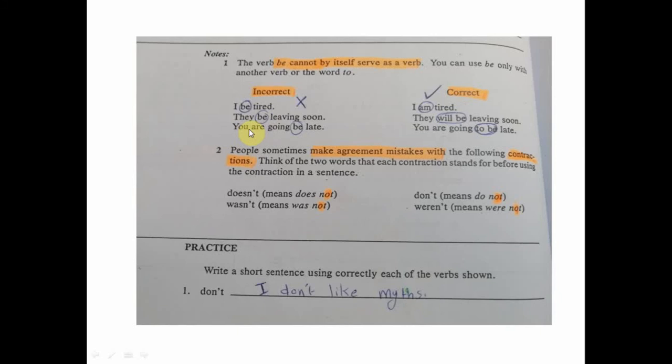"You are going be late." That's wrong. You cannot say be like this. It should be preceded by to. So you are going to be late. So pay attention when you use be. Make sure that it's preceded either by will or by to, or you use it as one of its present forms am, is, are, or past forms was or were.